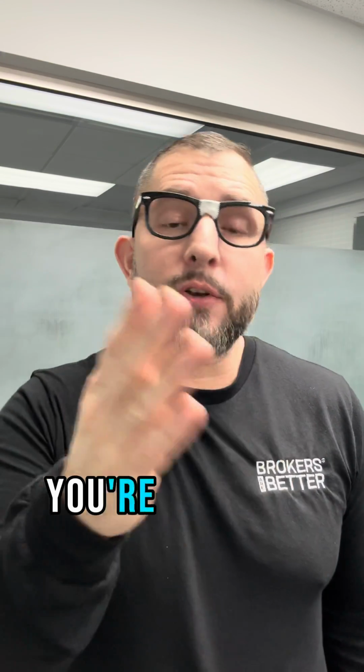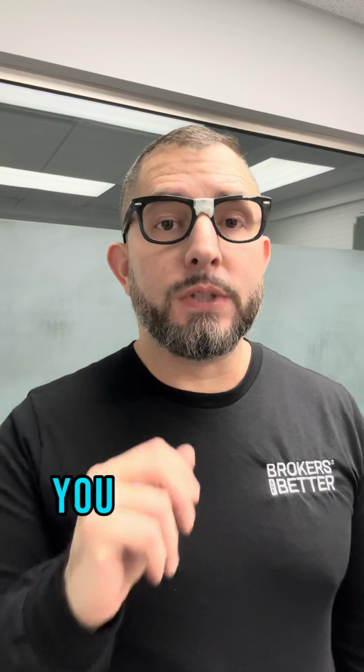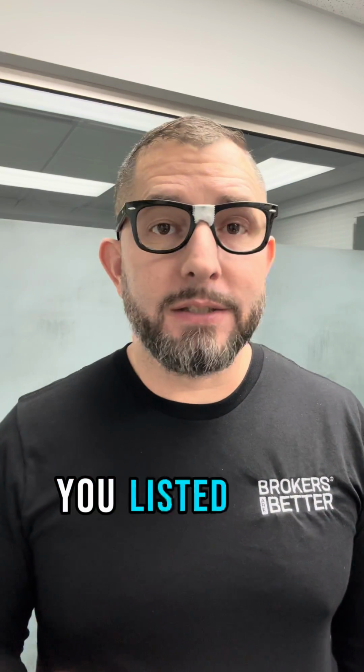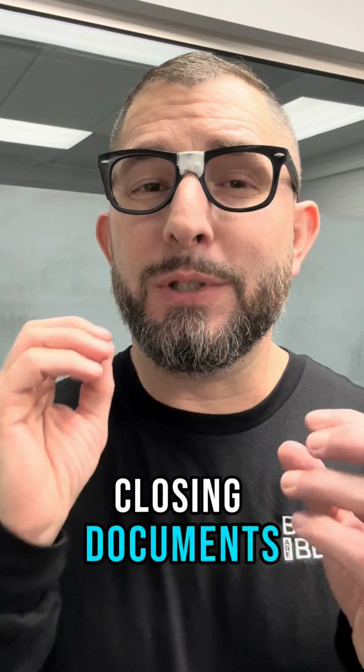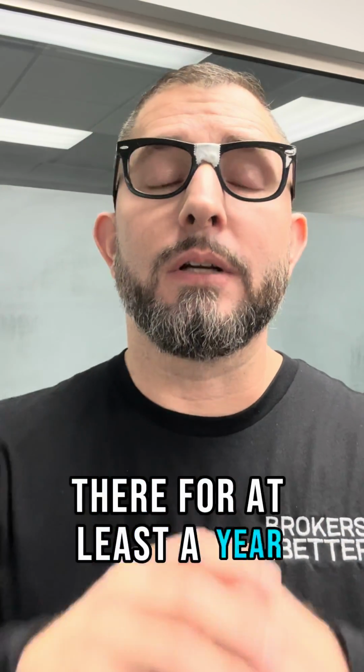Fraud is when you say you're going to do one of those and you don't do it, you do a different one. So for example, you say you're going to buy a primary residence, you close on June 20th, and on June 29th, you list it for rent. When you sign the closing documents, you are signing stating that this is going to be your primary residence. You're going to move into this property within 60 days. You're going to live there for at least a year. You're not going to rent it out.